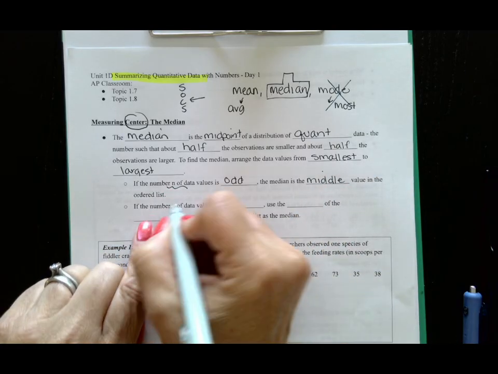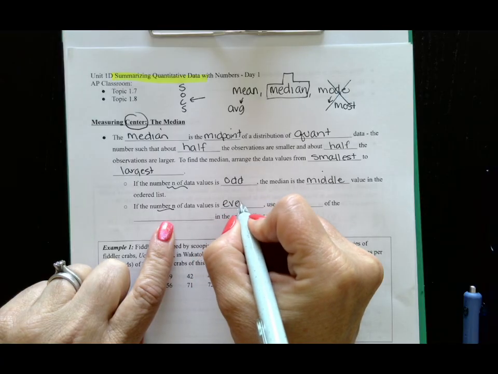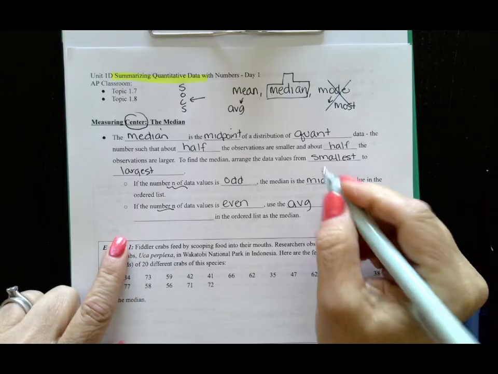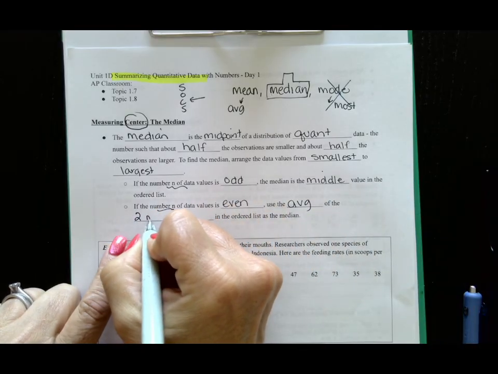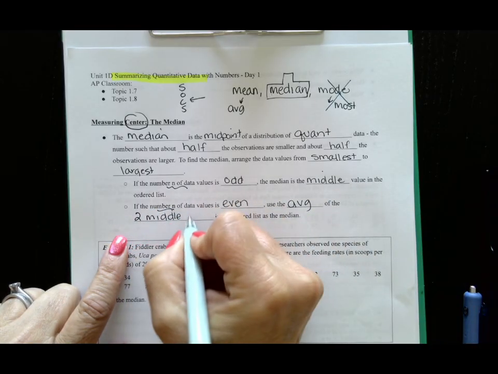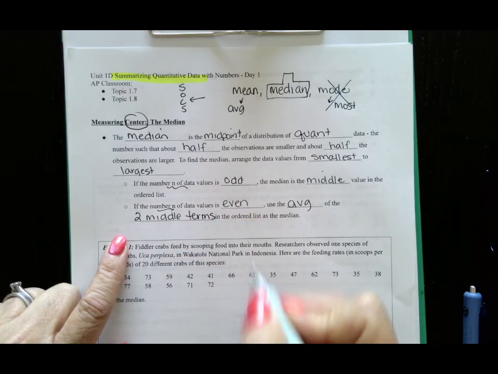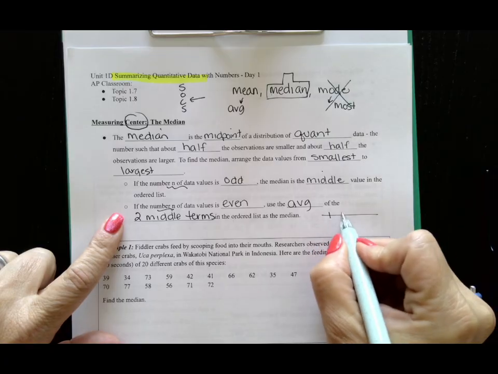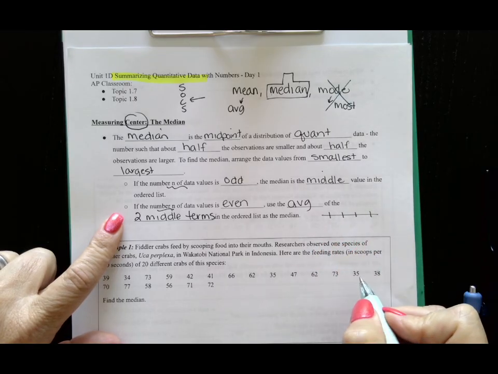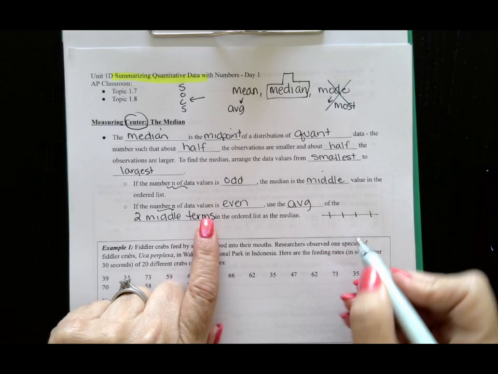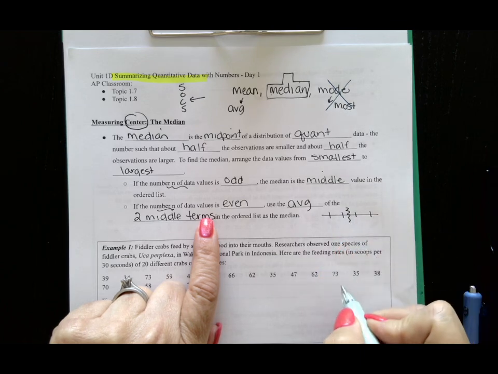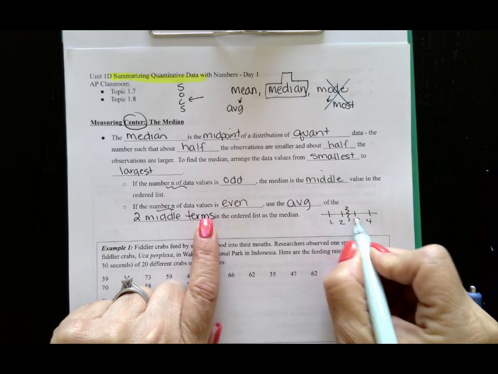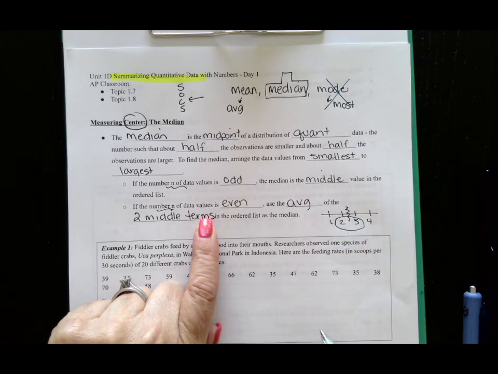If the value of n is even, then we're going to use the average of the two middle terms. This makes a lot of sense if you look at it on a number line. If we have four numbers on a number line and we want to know the middle term, it's going to happen right here, between 3 and 4. So we're going to take the average of these two, and that's going to give us our median.